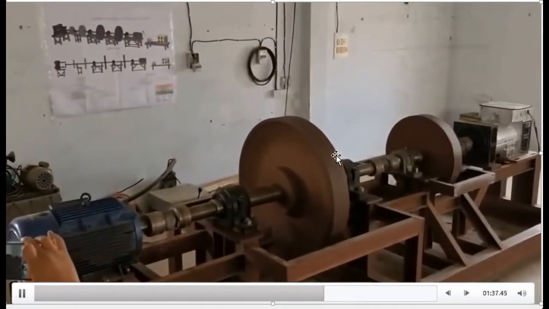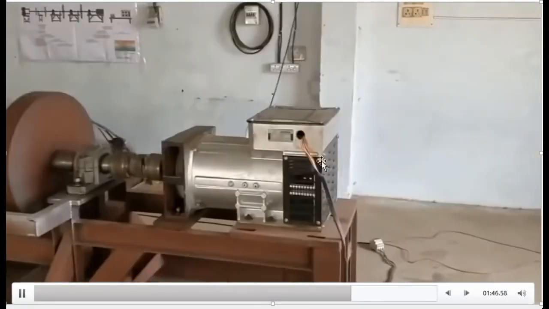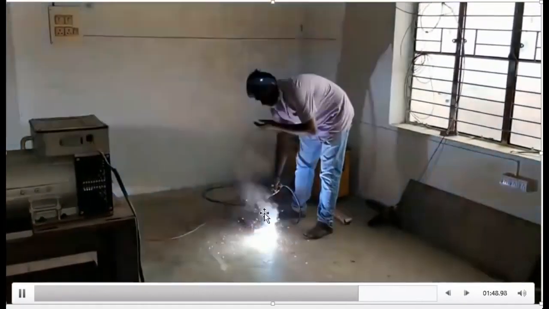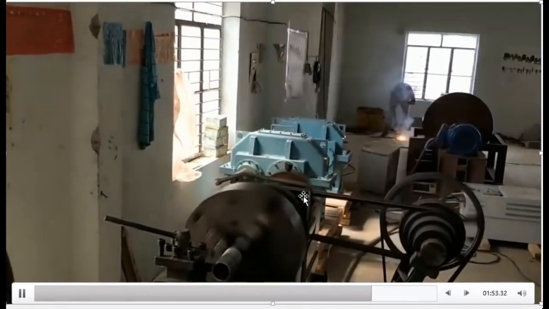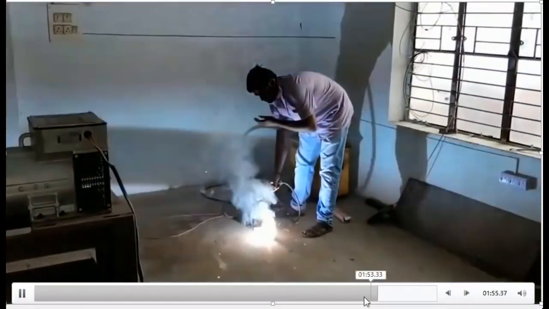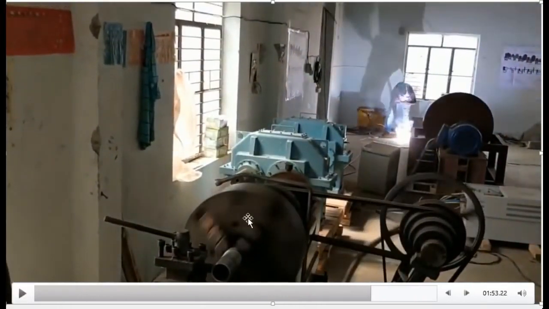Now, if you want to have this high speed generator, you must be able to have a generator, and this is the welding. This welding is high capacity welding. This also helps to run this. Now see it now.